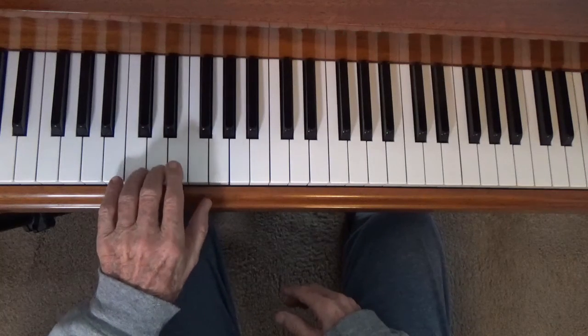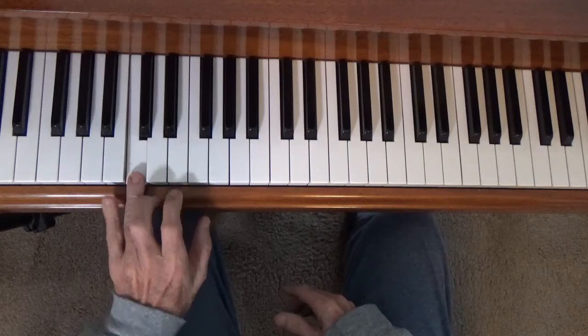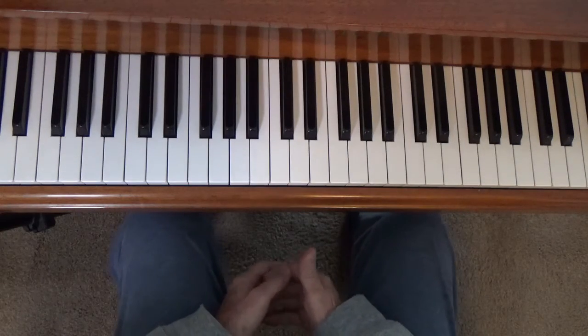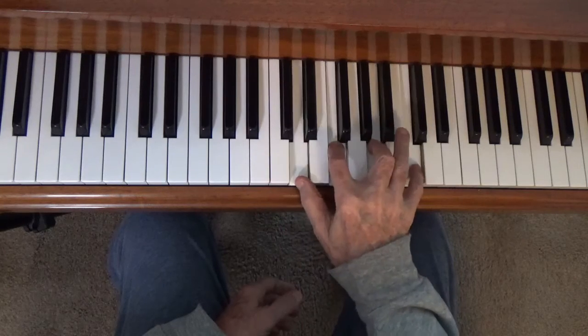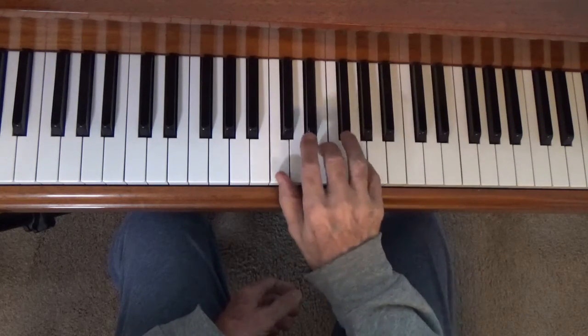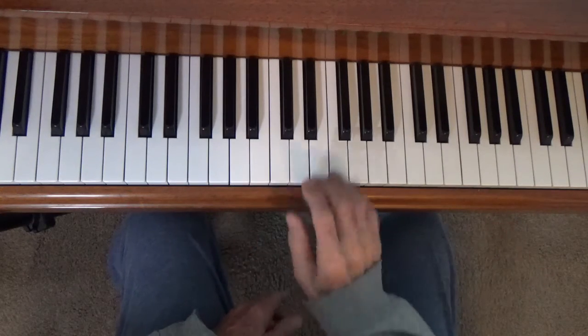Now your basic progression is 1, 2, 5, 1. That's all it is. There's these four measures. 1, 2, 5, 1. But that doesn't sound like music.